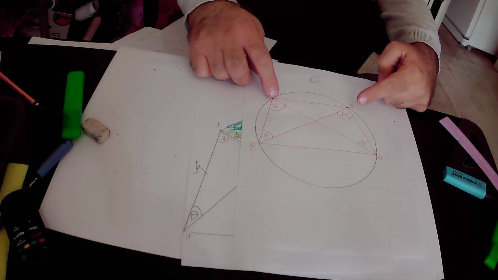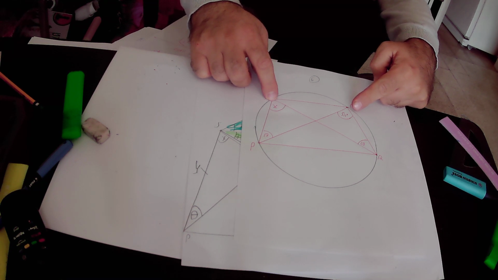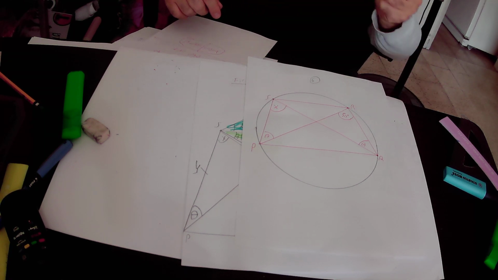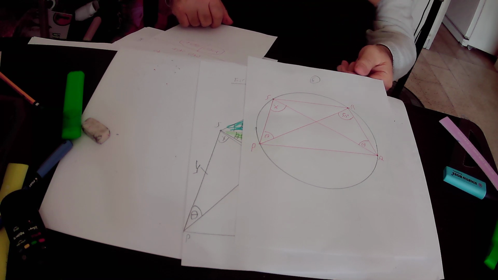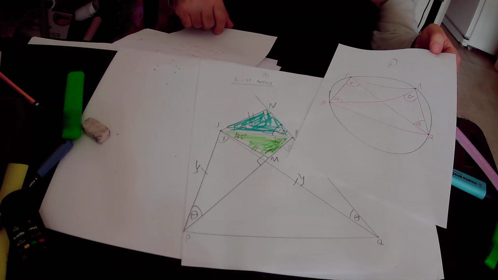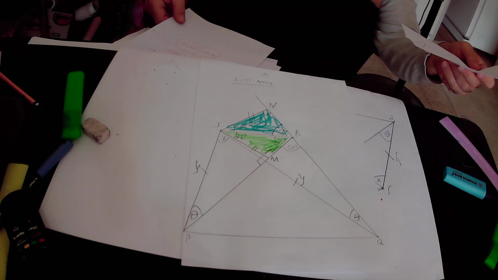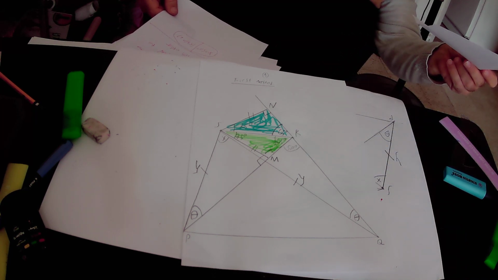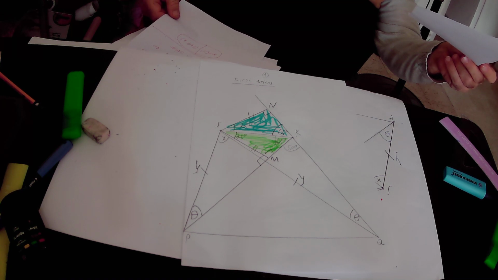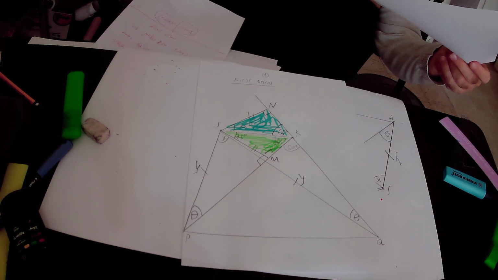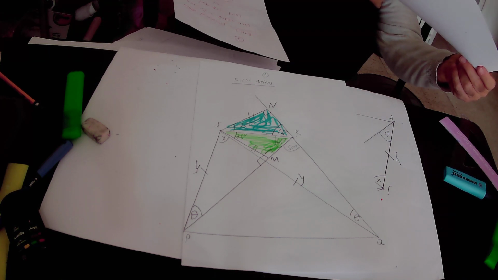Therefore, angle X will be equal to 50 degrees. So that was the first method to find the value of X, and the size of angle X is 50 degrees.